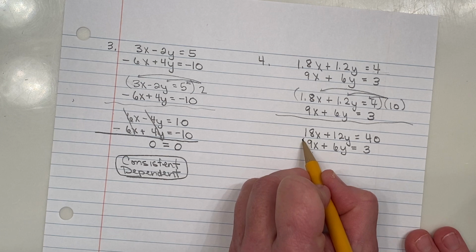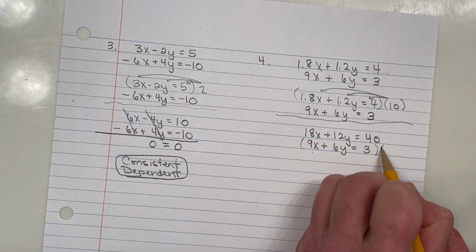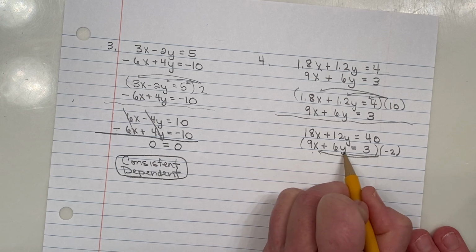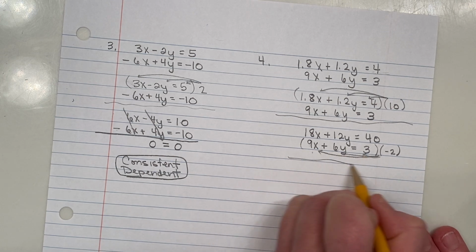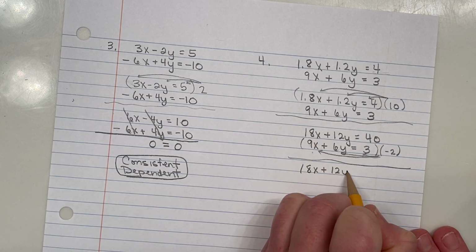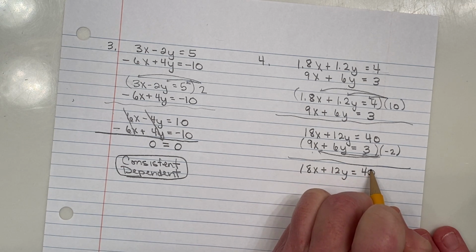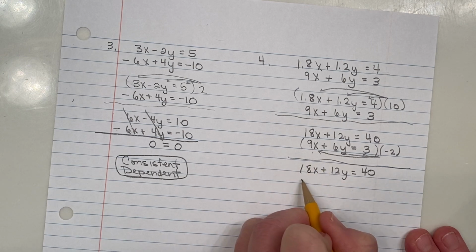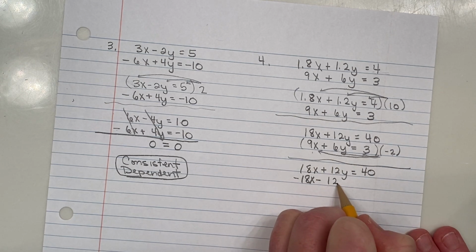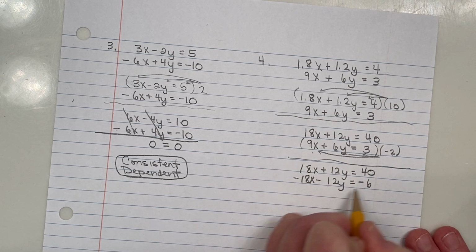Okay, now right here, what I think I'm going to do is just kind of wrap this up in parentheses and show myself that I'm going to multiply by -2. Little squiggle line. Now I'm going to re-record the top equation. Multiply in the -2 to all terms. -12y and -6.